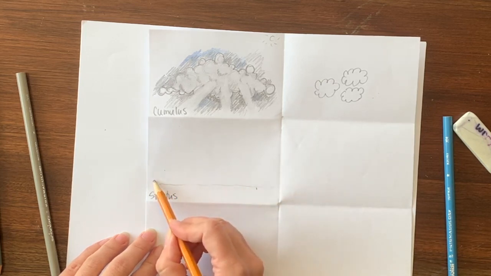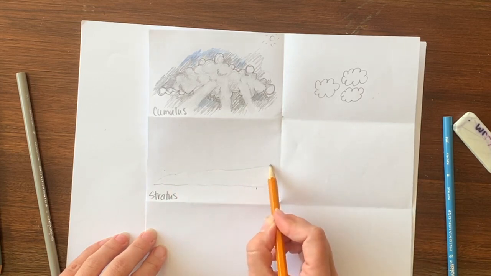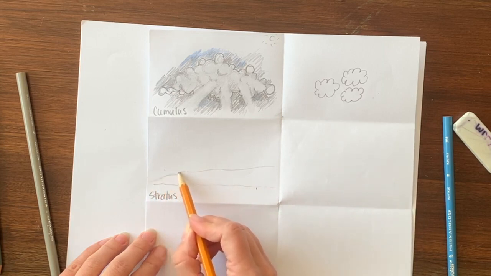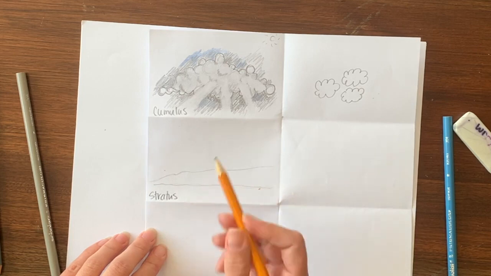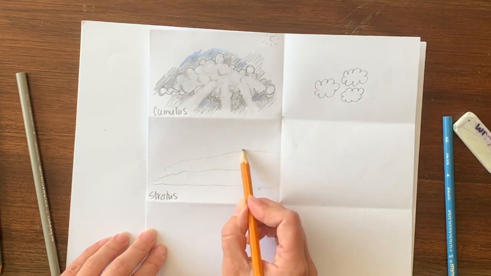And then I'm not going to use those bubble shapes or anything. I'm just going to draw kind of a diagonal line that's a little bit more of an organic line, a little bit wavy. I'll do a couple of those, 3 of those.